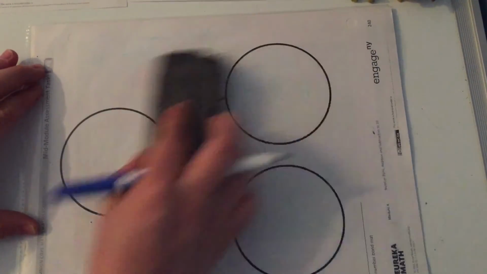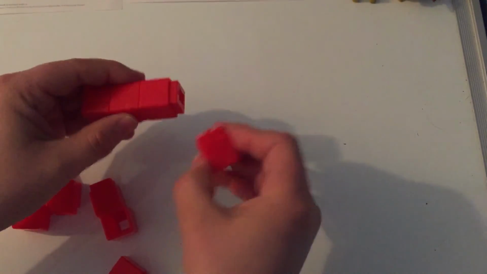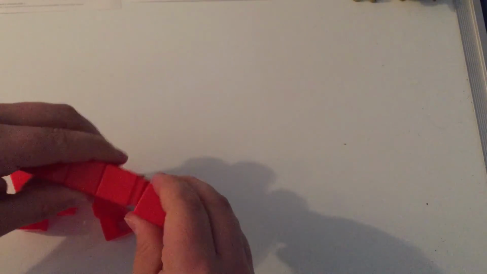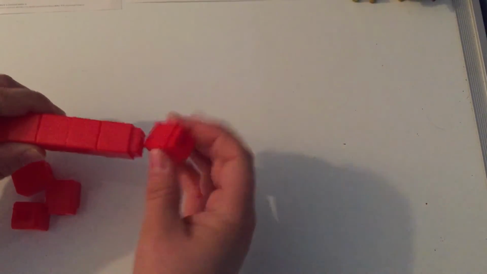Great work. All right, I have one more example for you, and we're going to work with the number 10, and I'm going to bring in my cubes. I'm going to make a 10 stick. My story is all about 10 grapes. So we're going to do 1, 2, 3, 4, 5, 6, 7, 8, 9, 10.